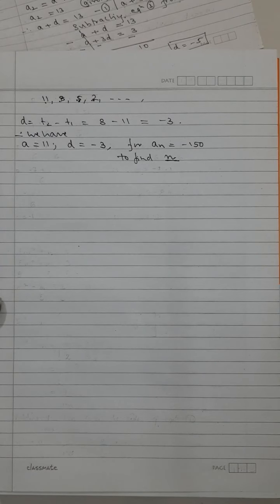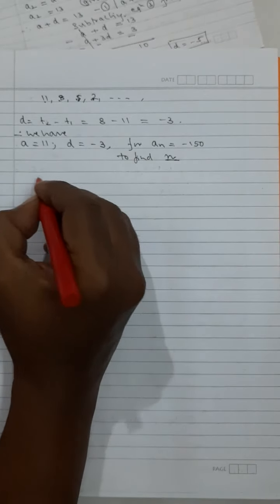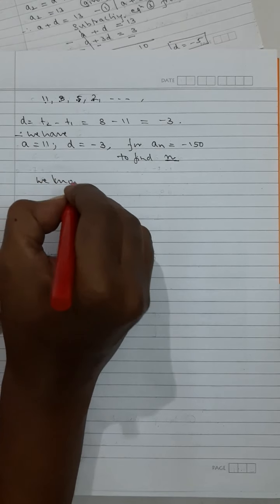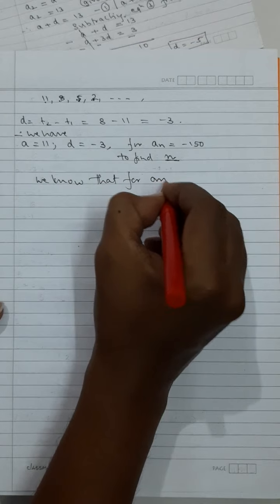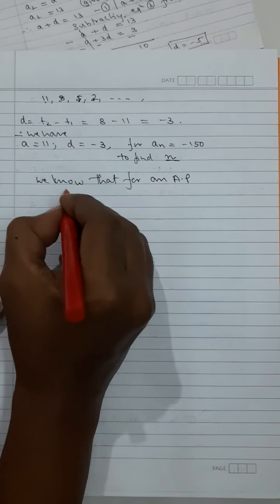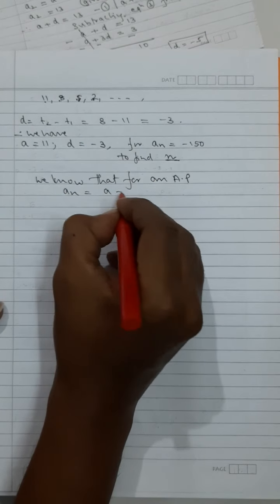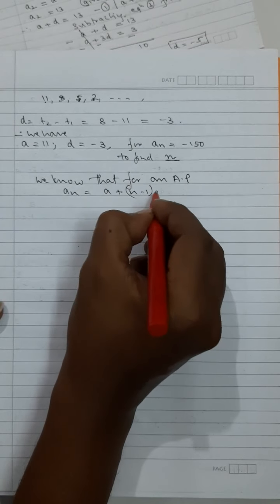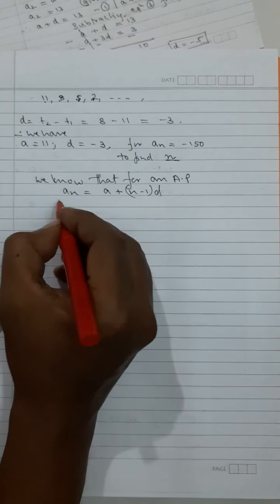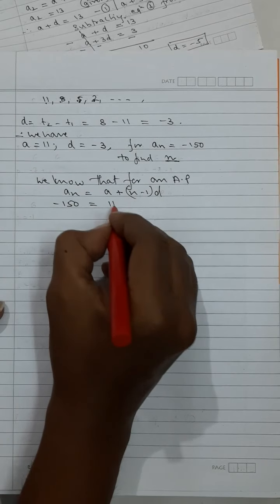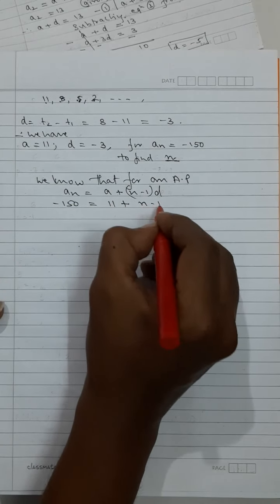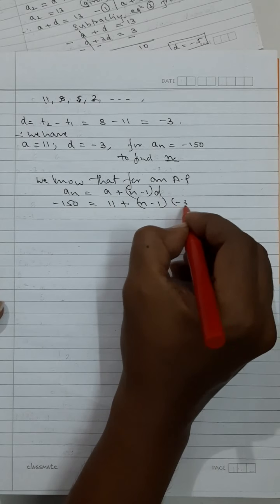Okay. So here again we know that An is equal to minus 150, A is equal to 11, n we have to find, D is equal to minus 3.